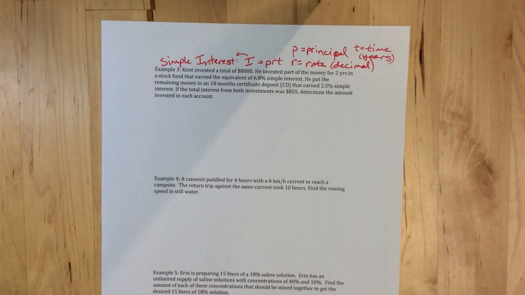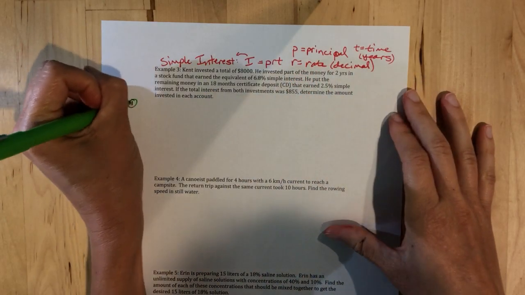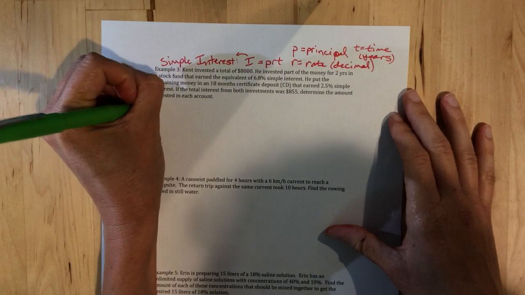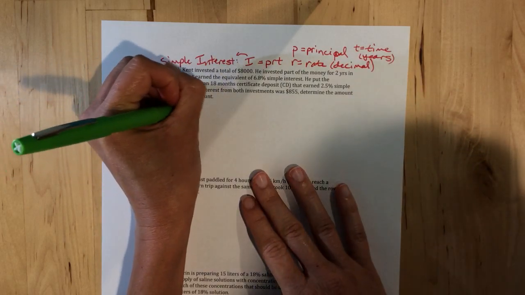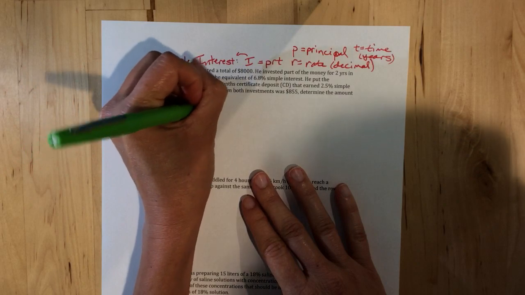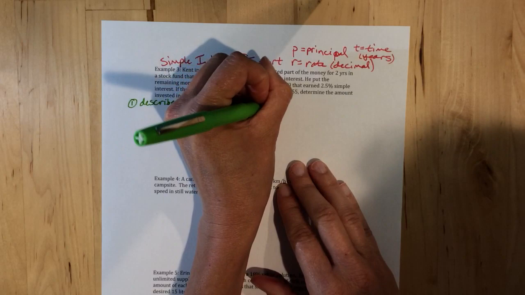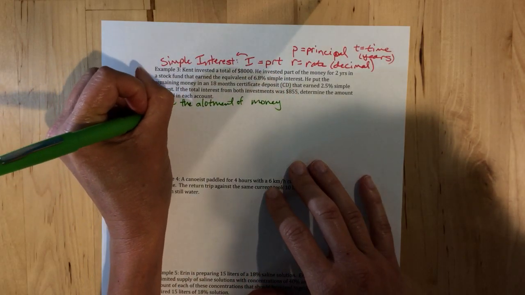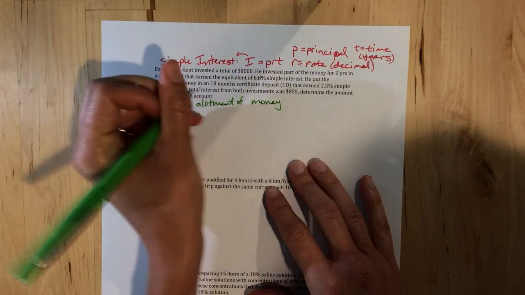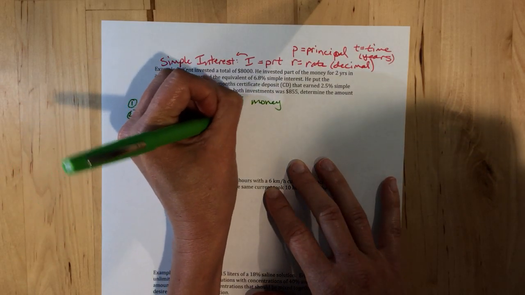Okay, so this is how you're going to solve this. You're going to get 2 equations, okay? The first equation is just going to describe the allotment of money. The second is going to describe the interest earned.